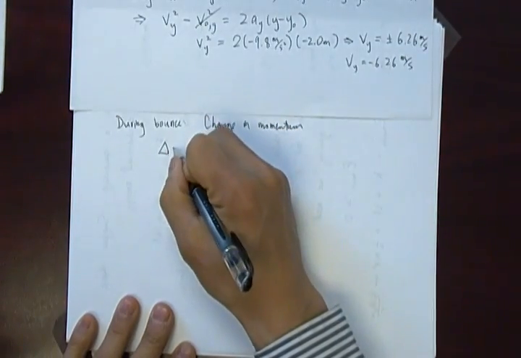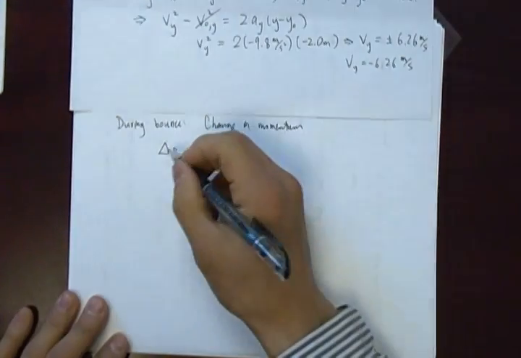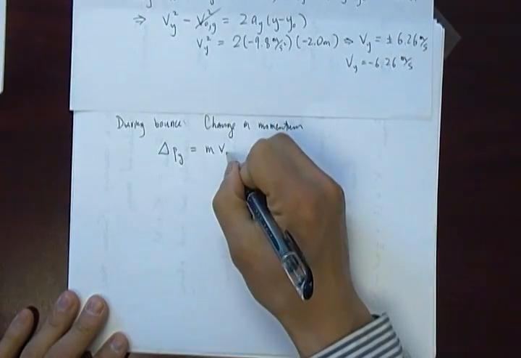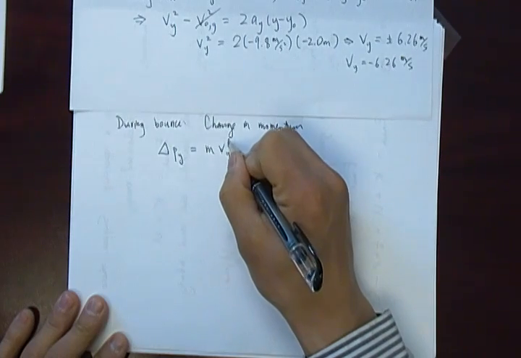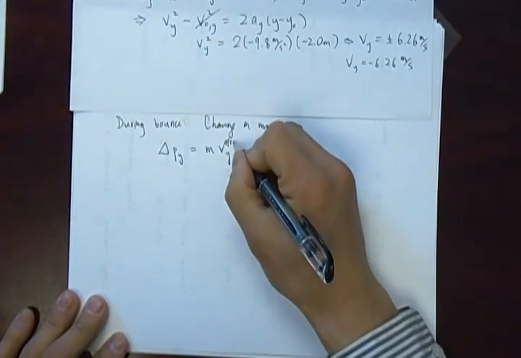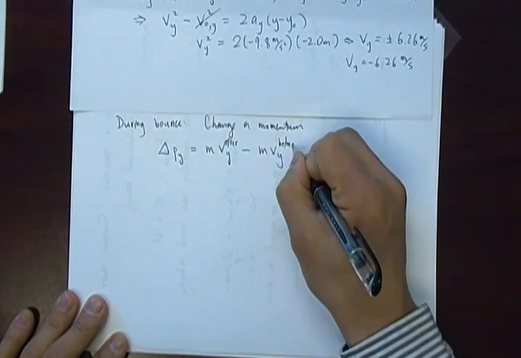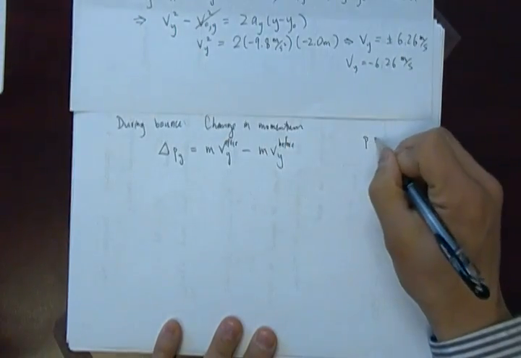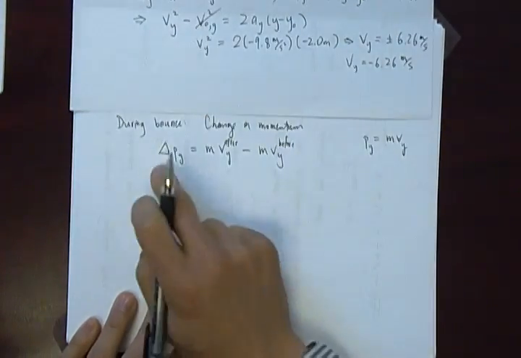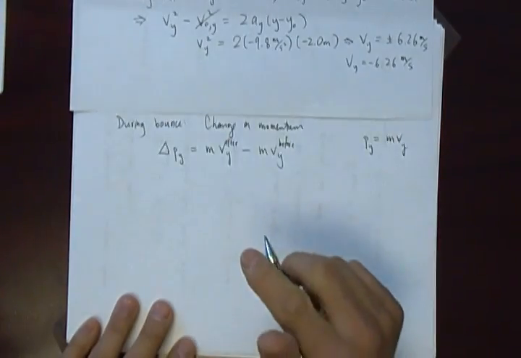Okay, so delta py, remember, p, small p, is the symbol for momentum, so delta is a change, and I make it y for the y component. So that will be m times vy final, or actually, just to be clear, because we already used the words initial and final here, let's just say m times vy after the bounce minus m times vy before the bounce. Okay? So remember, p is equal to m times v, so I'm using the y component. So py is equal to m vy, and delta is always the final minus the initial. I'm calling it after minus before the bounce.